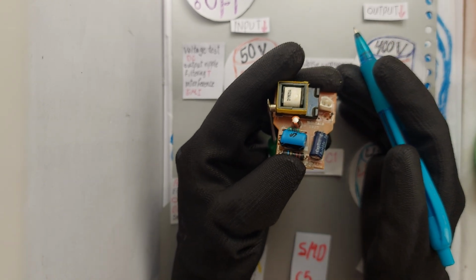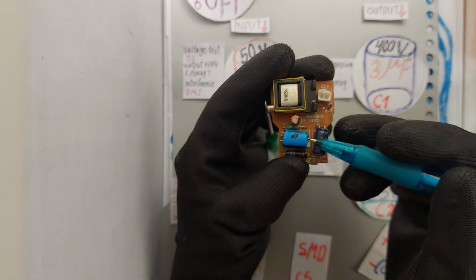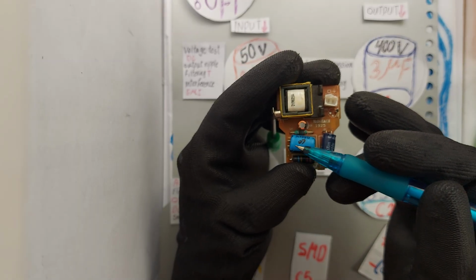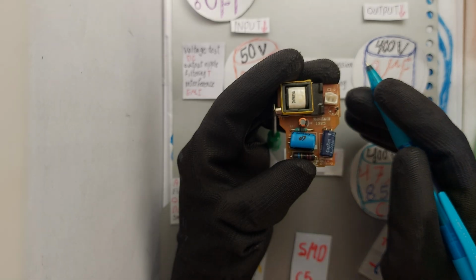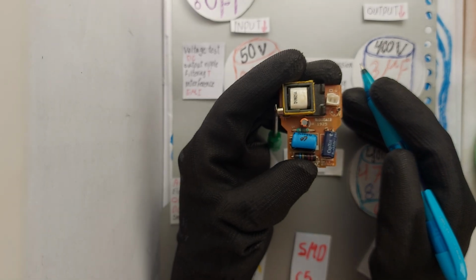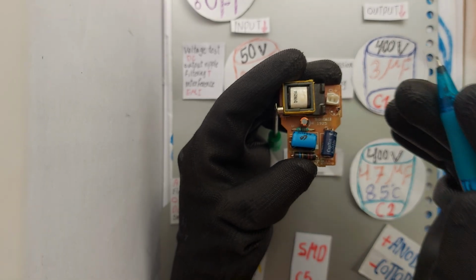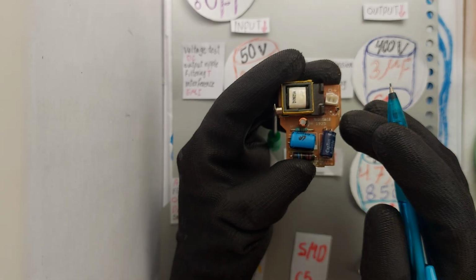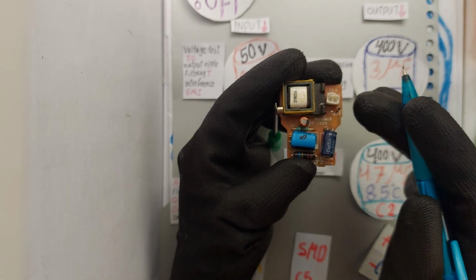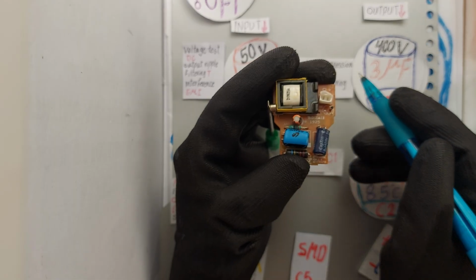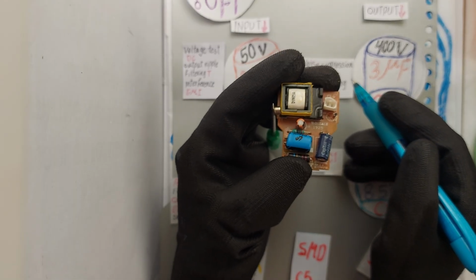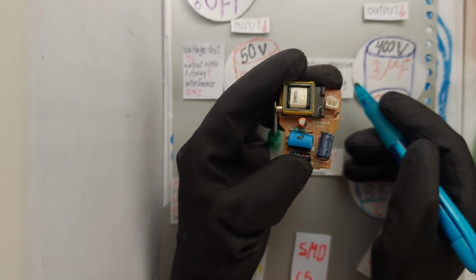for subsequent stages. Then we have here capacitor 2, light blue, also on the primary side with an 85 centigrade operating temperature. And this code is P1922. Its role is similar to C1, filtering noise and stabilizing DC voltage to power the transformer.